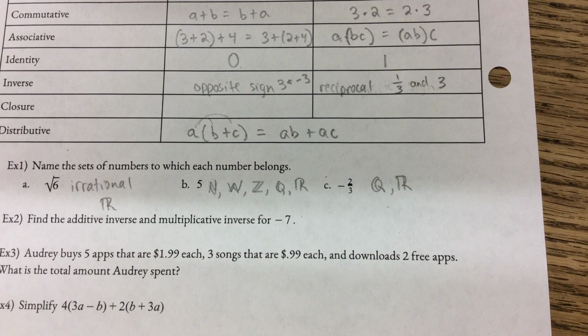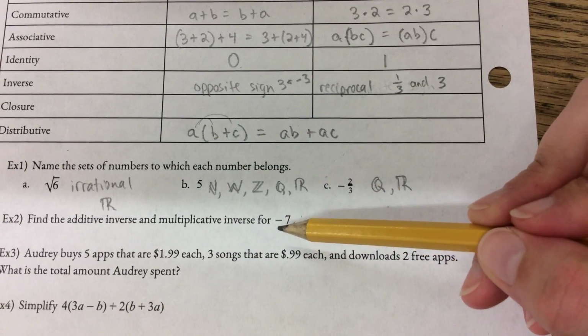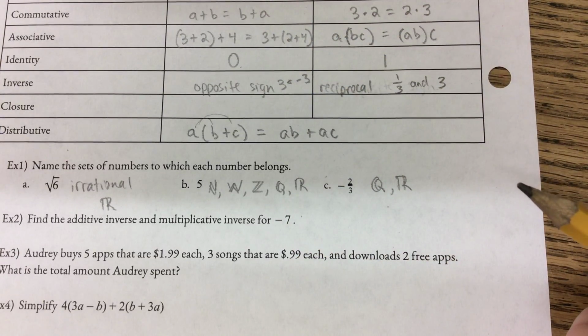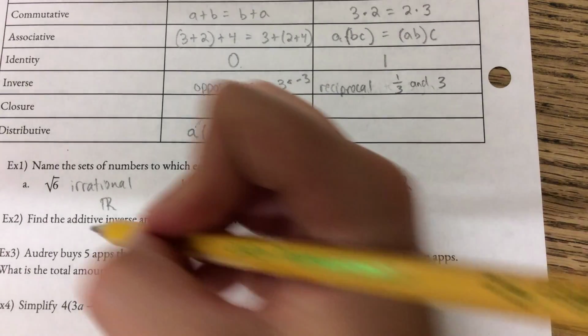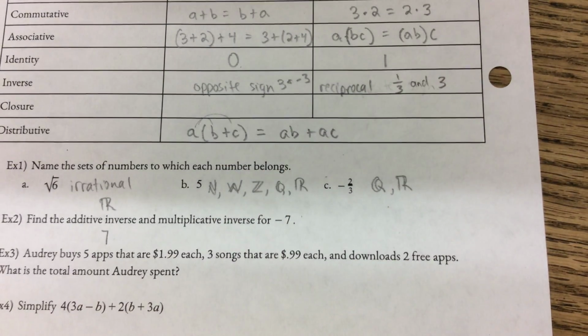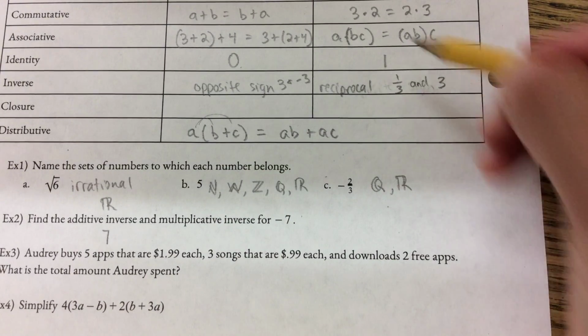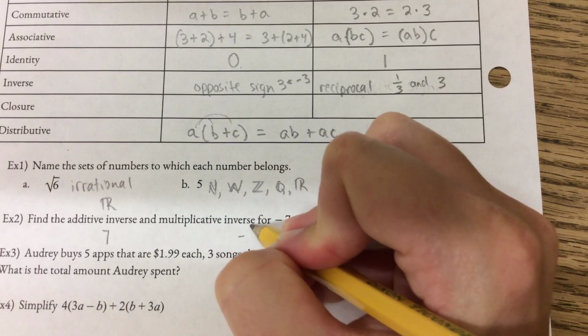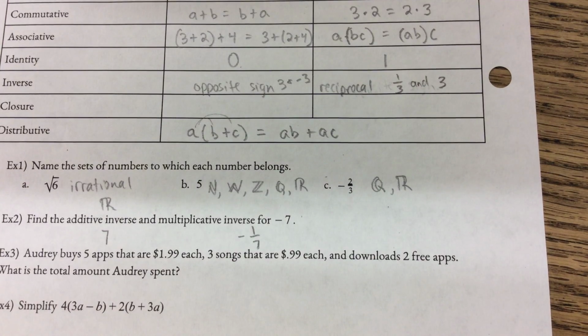Okay, example 2 says find the additive inverse and multiplicative inverse of -7. So additive inverse means we want to take it back to the identity, which was 0. So what do you add on to -7 to get 0? That would be +7. Multiplicative inverse, what do you multiply it by to get back to a 1? That would be the reciprocal, so that would be -1/7.